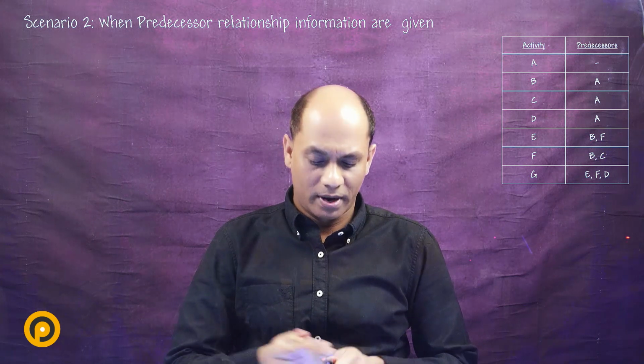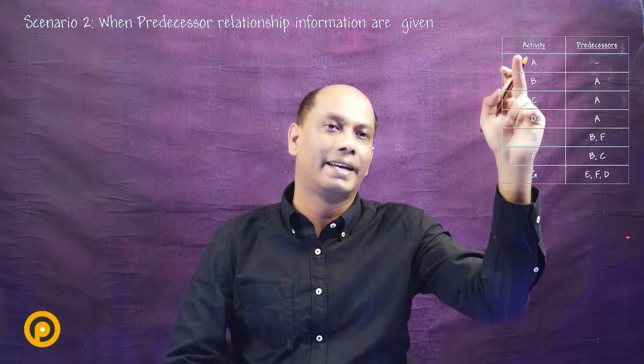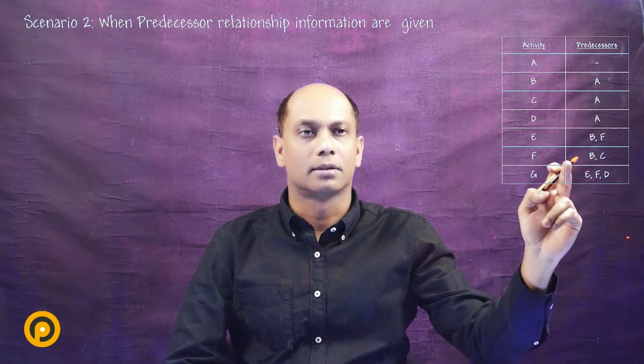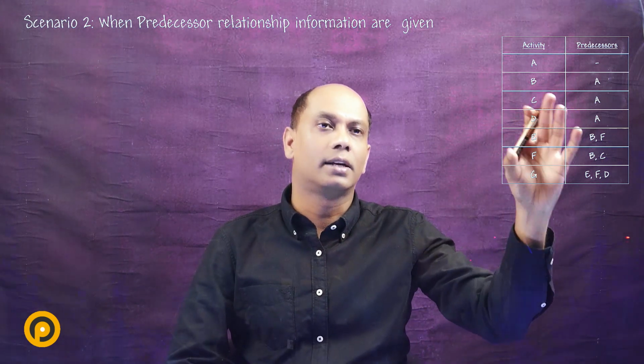Now we have the second scenario where predecessor information is given. So let's see what we have here. We have again an activity list from activity A to G, and then we have predecessor information for the respective activities. Basically, this is the same network diagram we drew last time. The only change is that previously we were given successor information. Now we have predecessor information.